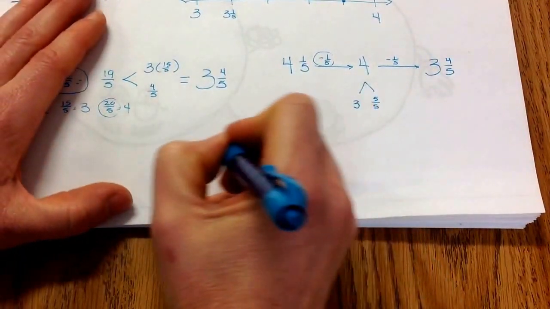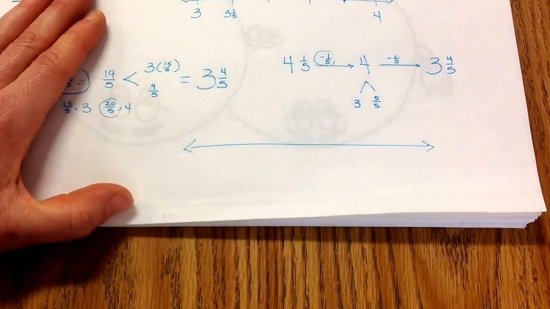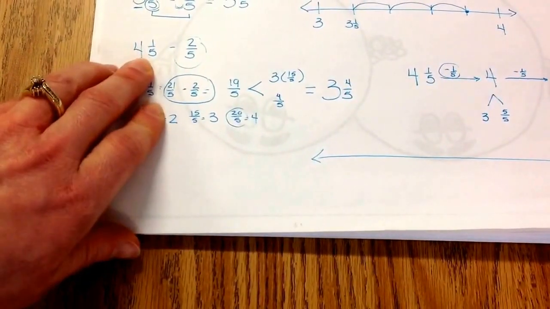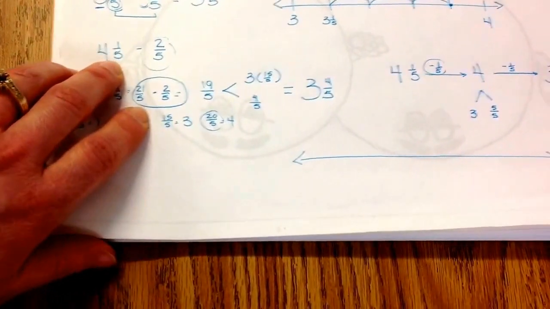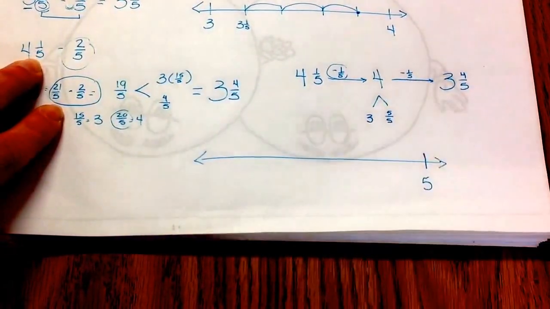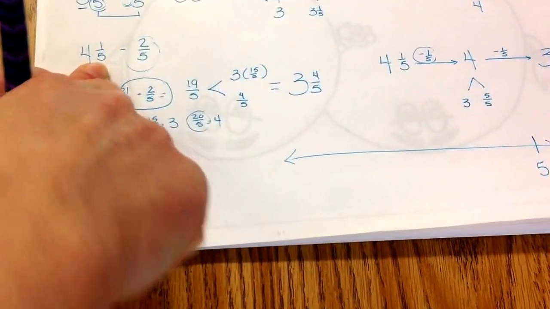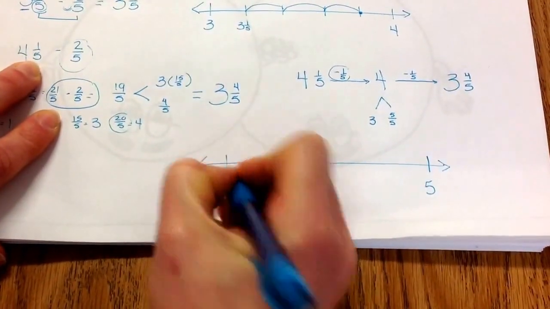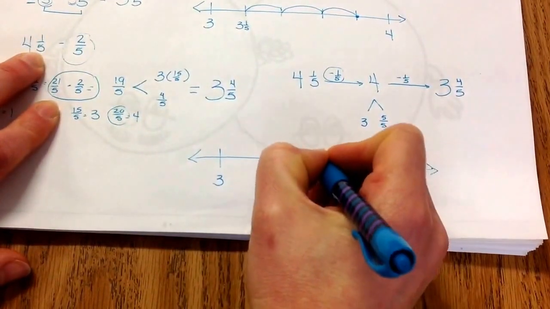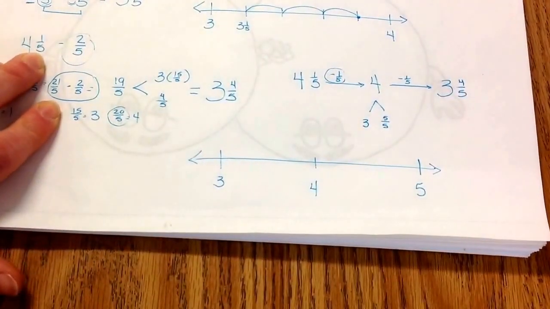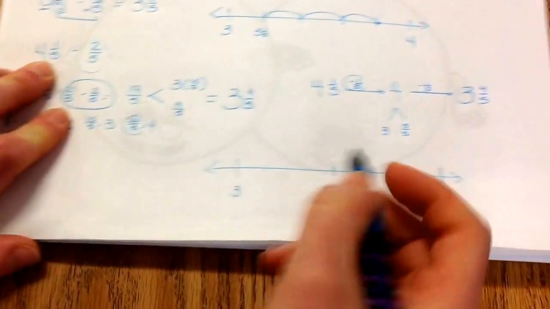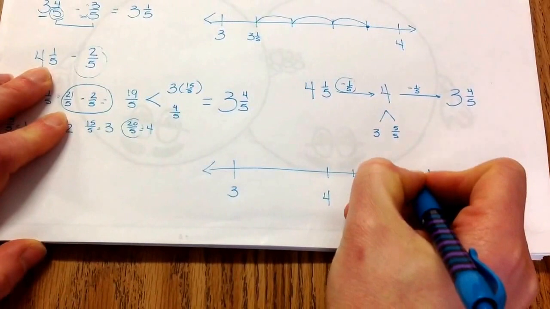Or you could do the number line. We know we're starting with 4 and 1/5 and we're going down, we're going backwards. So we're going to have our end point be 5, because 4 and 1/5 is greater than 4. But we know since we're subtracting, we're going to have to go down to 3. My middle one is 4. And I'm dealing with 5ths, so I would cut each one into 5ths.